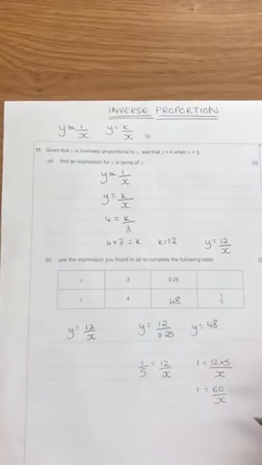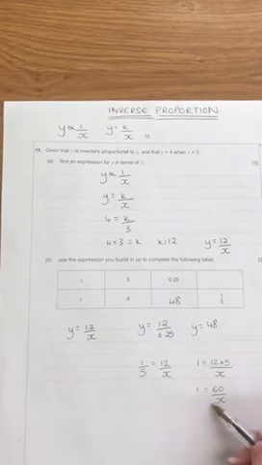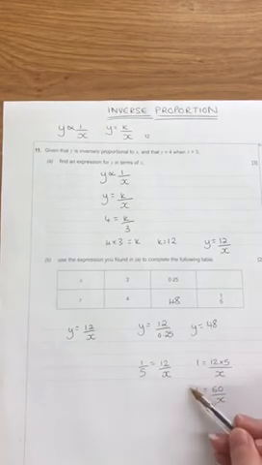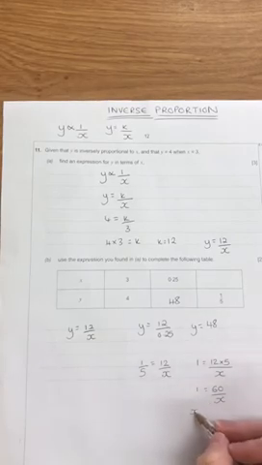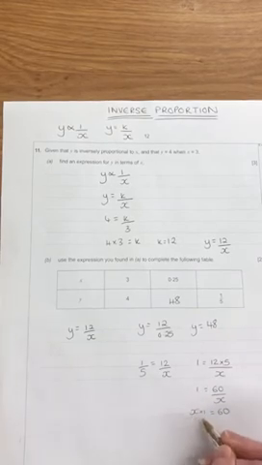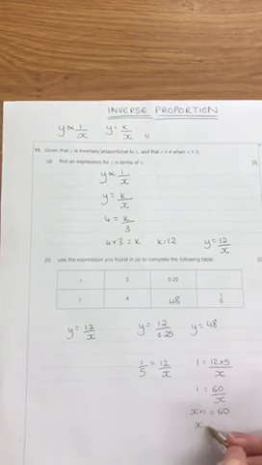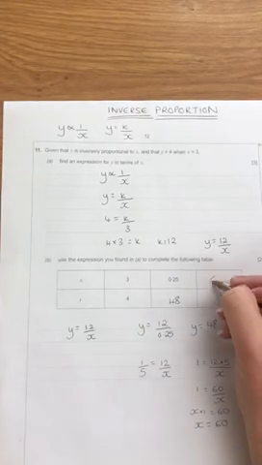But at the moment I have my x on the bottom of a fraction here. So to remove that from the bottom I need to take it up over to the other side where it's going to turn into a times. X times y1 is just x. So we know now that x is equal to 60. I can fill in my table there.